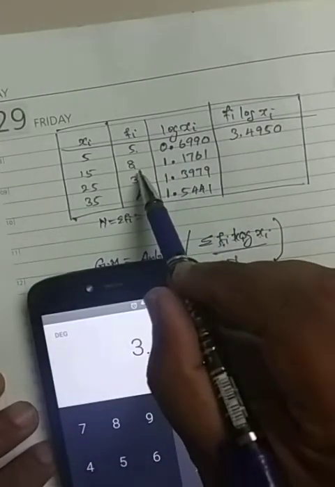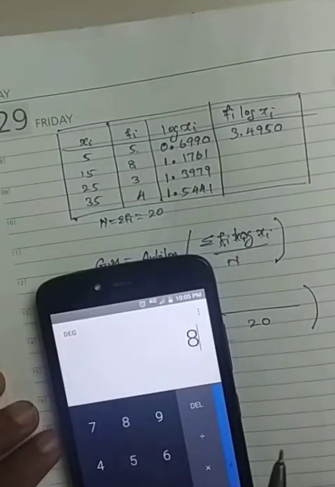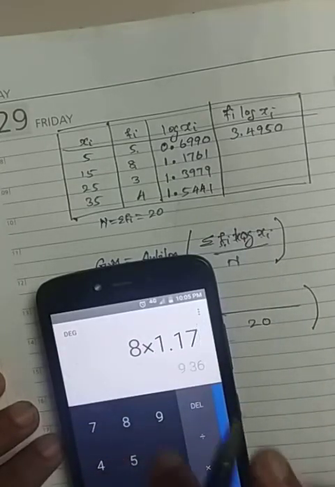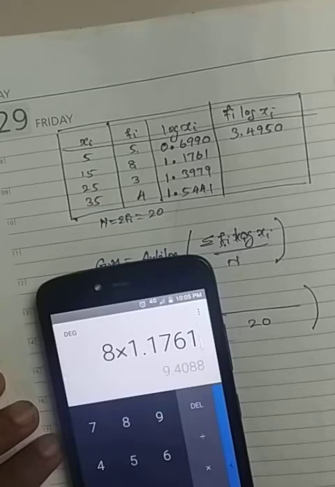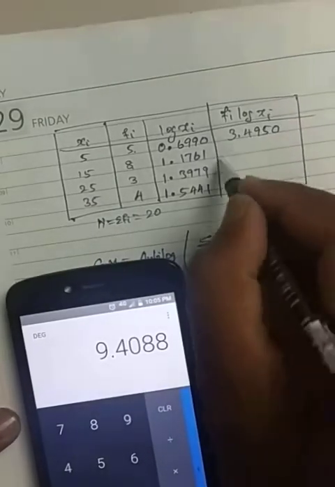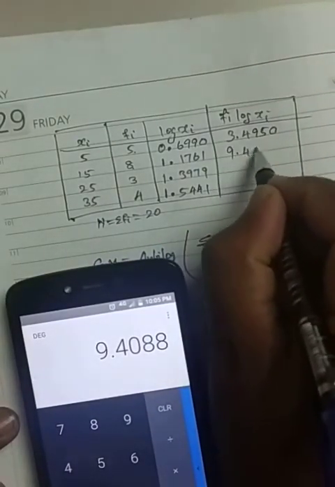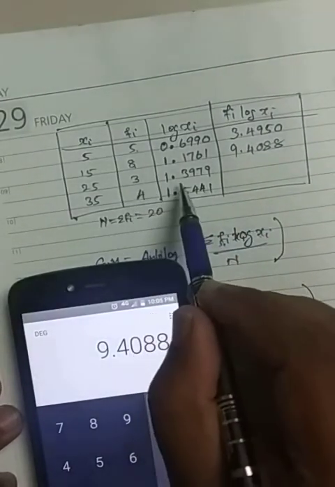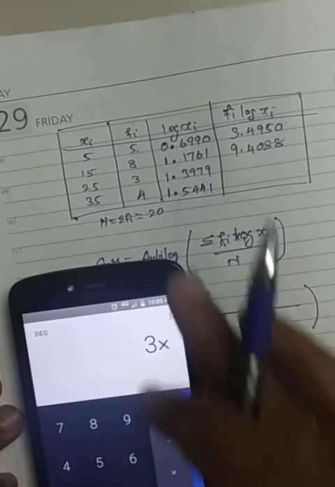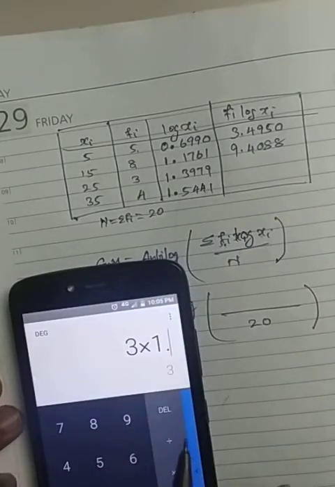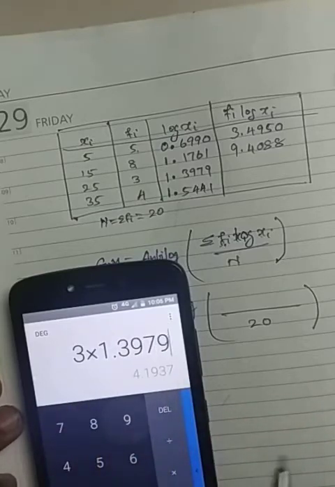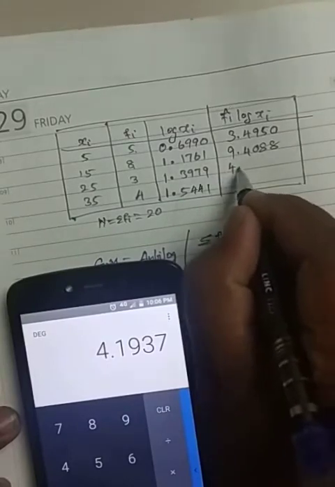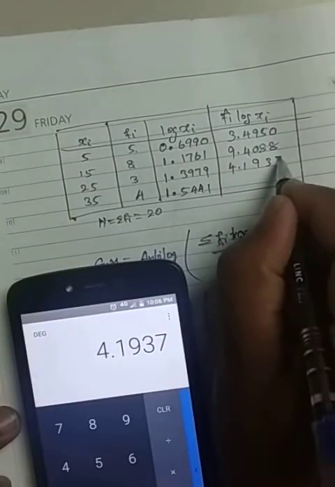Next is 8. I am going to write 8 into 1.1761, and I have to multiply. The answer is 9.4088. Next is 3 into 1.3979, and if I multiply, I get 4.1937.